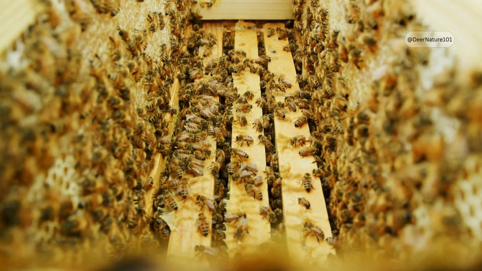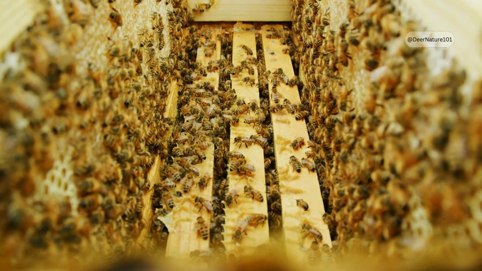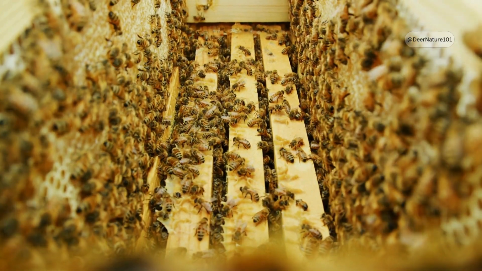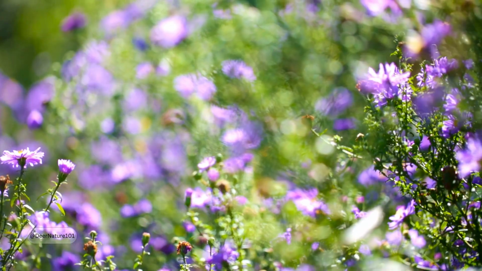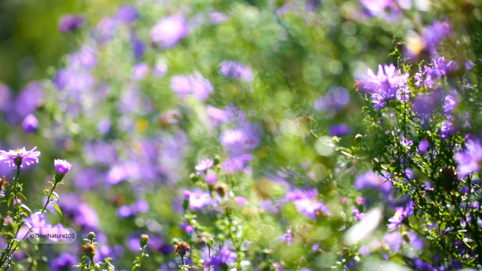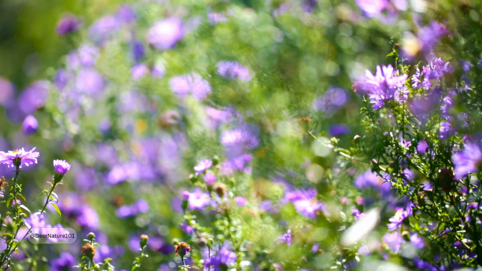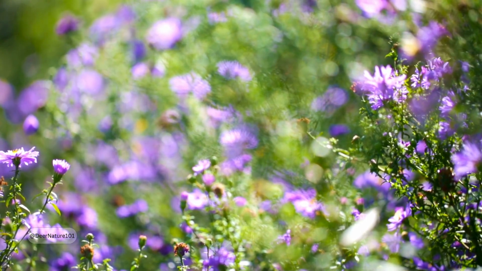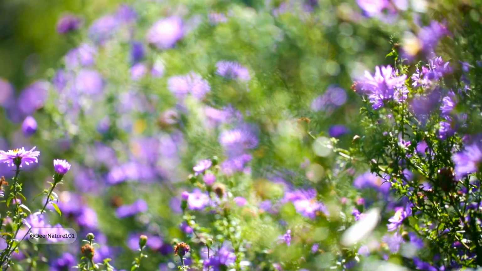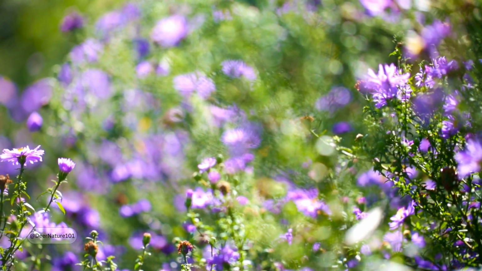The queen bee's lifespan can last several years, while worker bees live about 6 weeks during the busy summer months, and drones live only a few weeks. Honeybees play a vital role in pollination, which is essential for the reproduction of many flowering plants. As they forage for nectar, they transfer pollen from one flower to another, facilitating the fertilization process.